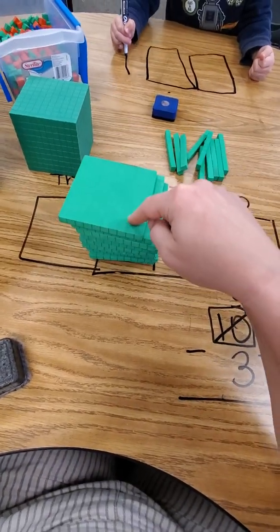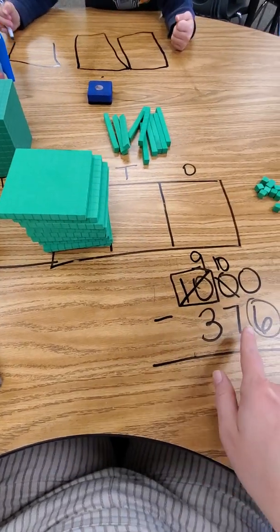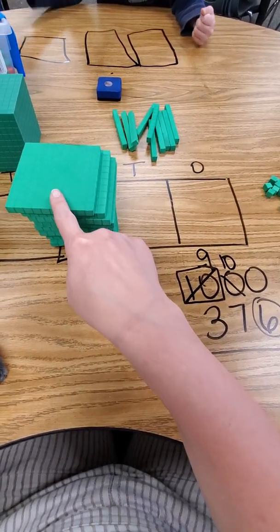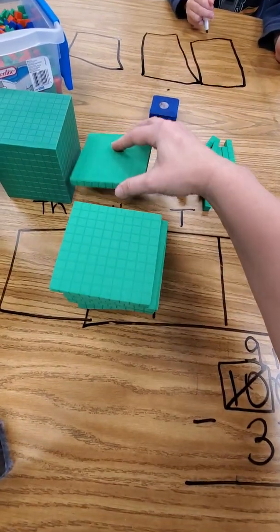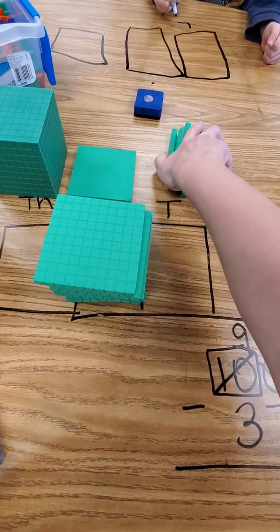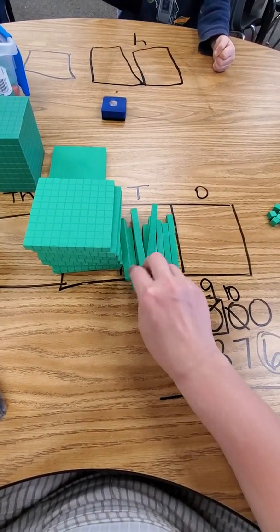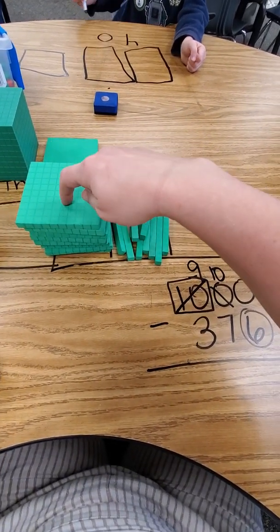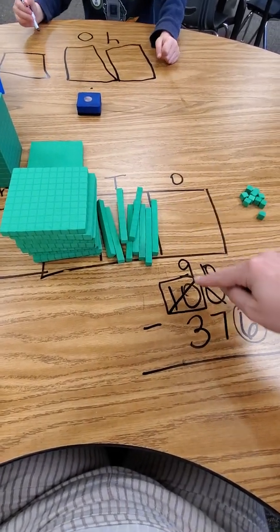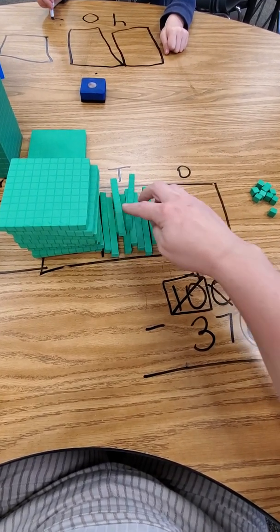My value did not change. But I need to exchange again because I still can't give you like 6 out of this because it's a big chunk of 100. So we're going to trade and take 1 flat, and we're going to exchange it for 10 tens rods. So that's what they're looking at. They're looking at 9 hundreds flats and 10 in the tens place, tens rods, if that makes sense.